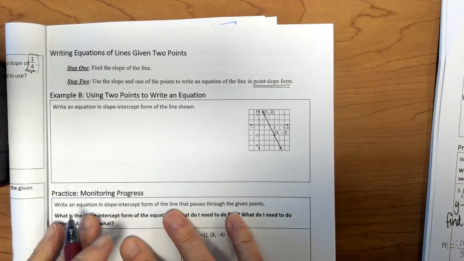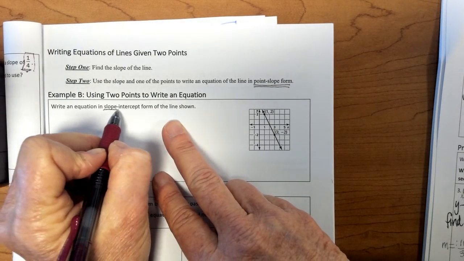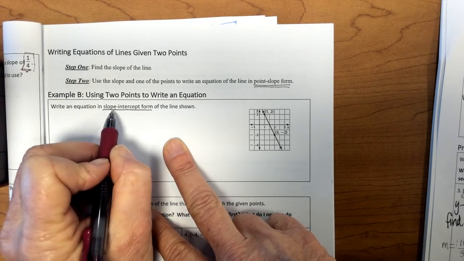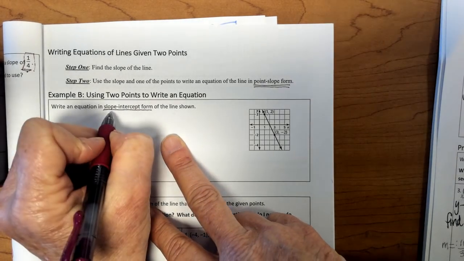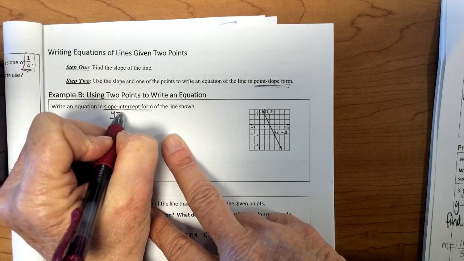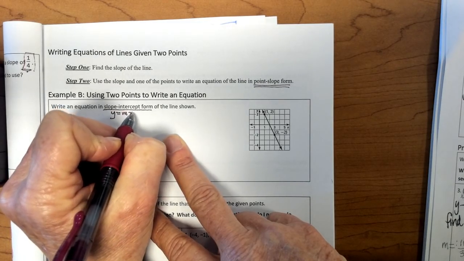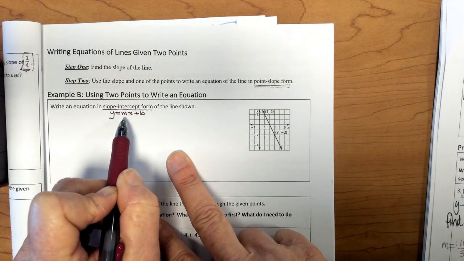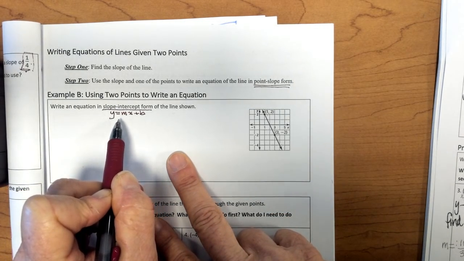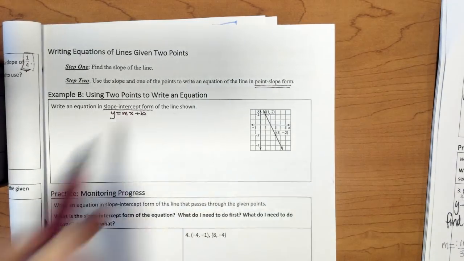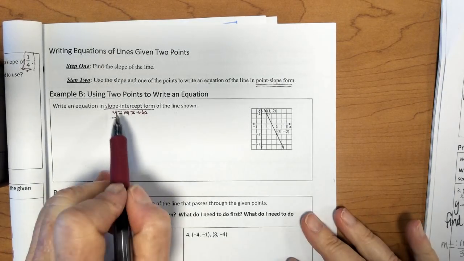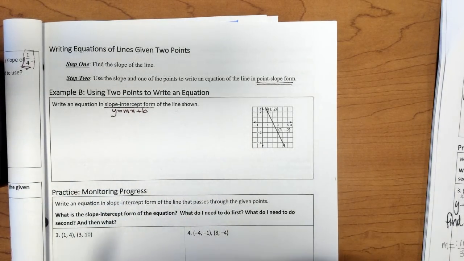At the end of the day, it says we need to write it in slope-intercept form. Write an equation in slope-intercept form. So I know that I need y is equal to mx plus b, where m is the slope and b is the y-intercept.